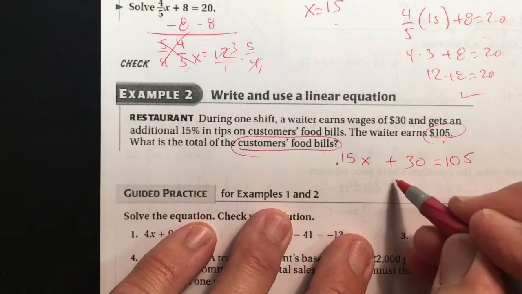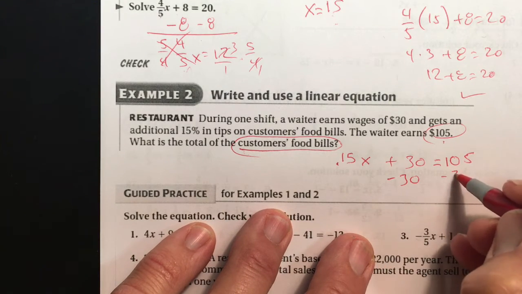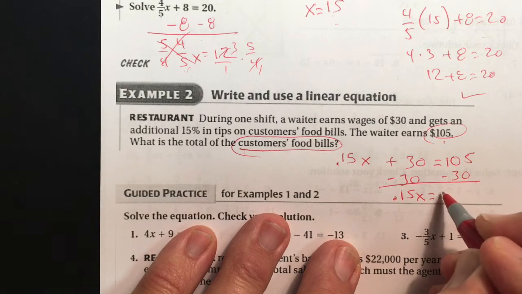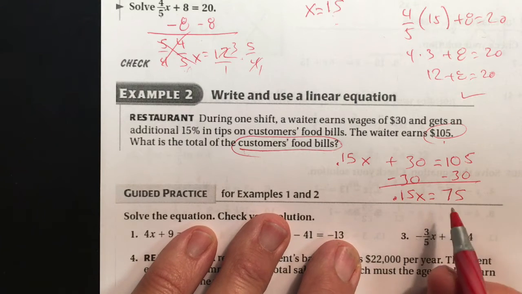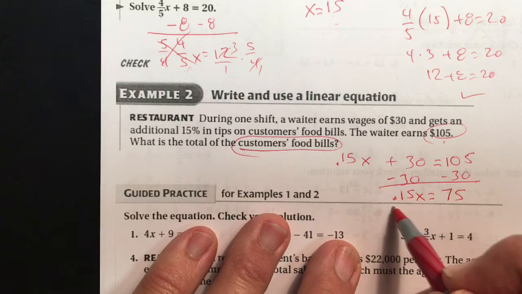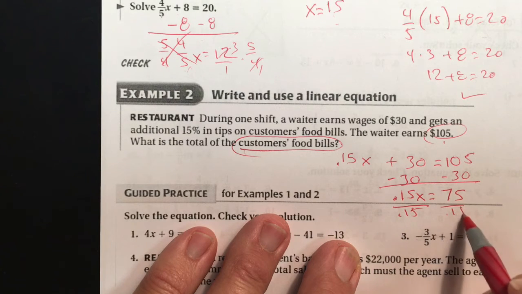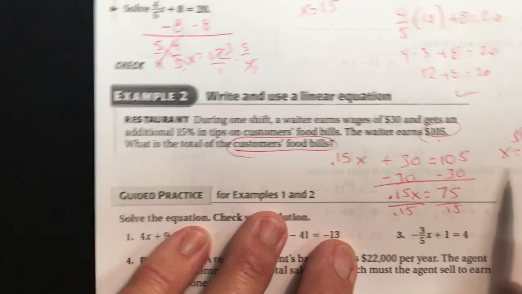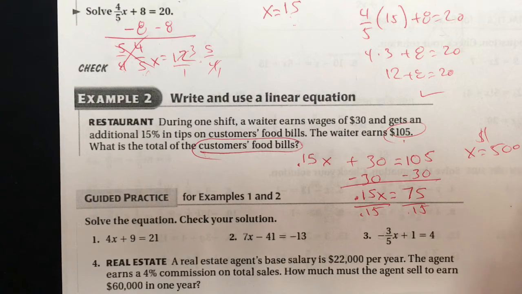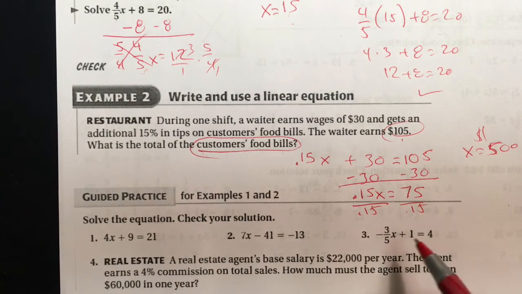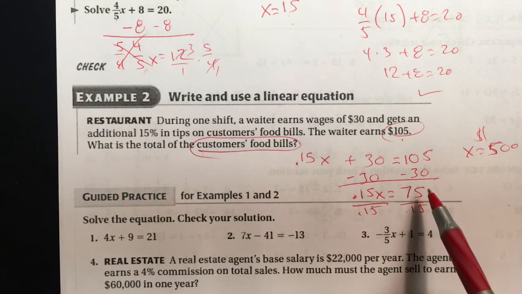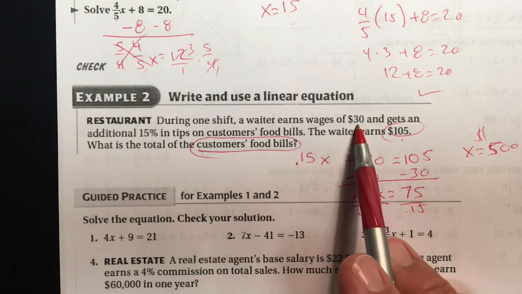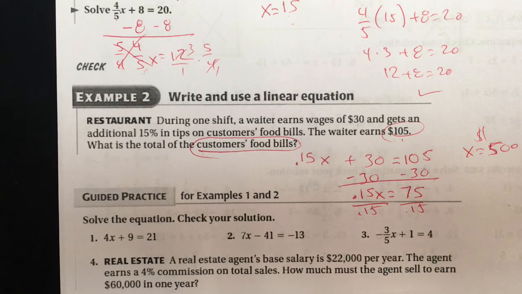So solving for this, subtract 30 using subtraction property of equality. We have 0.15x equals 75. Divide, using division property of equality, both sides by 0.15, and I think we get the answer of 500. In this case, it's $500 of total bills that were paid for by the customers, and this person got some of that money towards her salary of 105. So they had 30 from the fixed amount and 75 of tips.